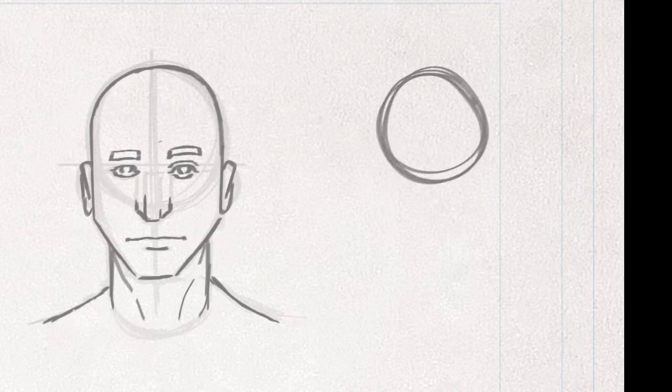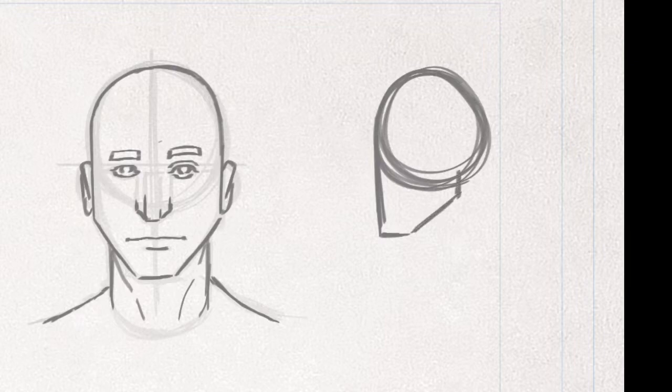So you start with the circle again for the big part of the skull. Come straight down, back a little bit, up, and there's your jawline. So basically I'm taking the shape that I made here and just turning it sideways, which is this kind of shape here. Then at the back of your jaw, your ear will hinge.